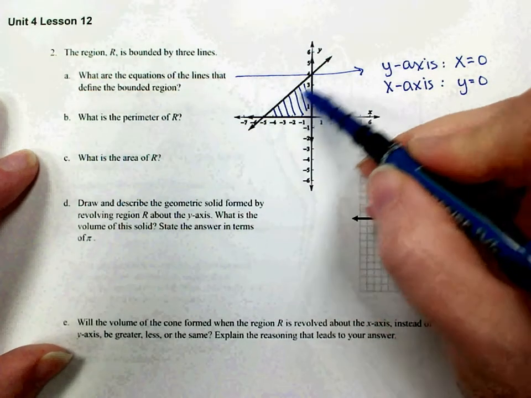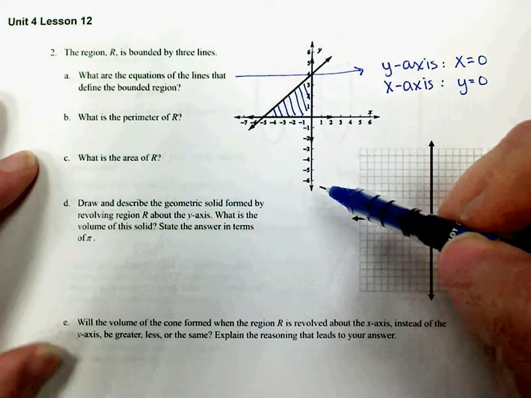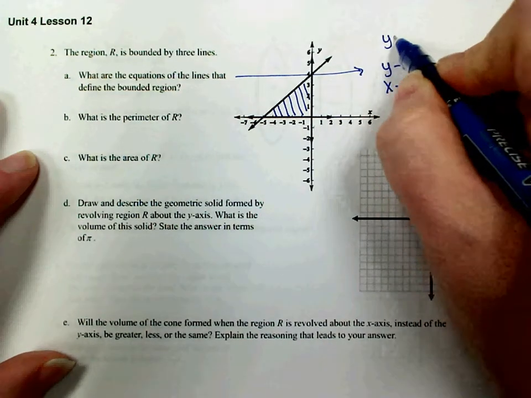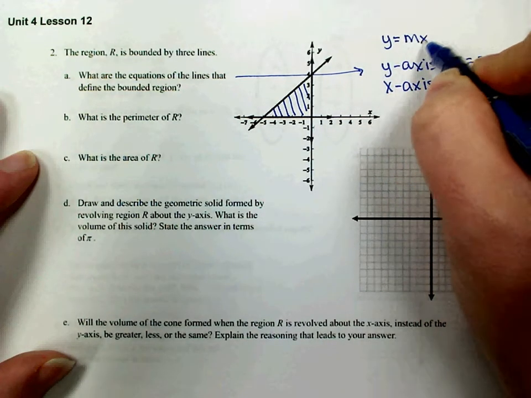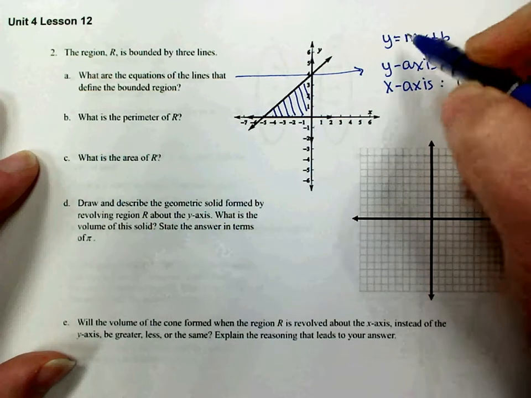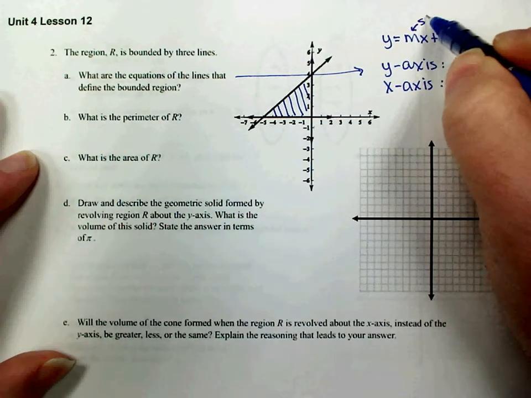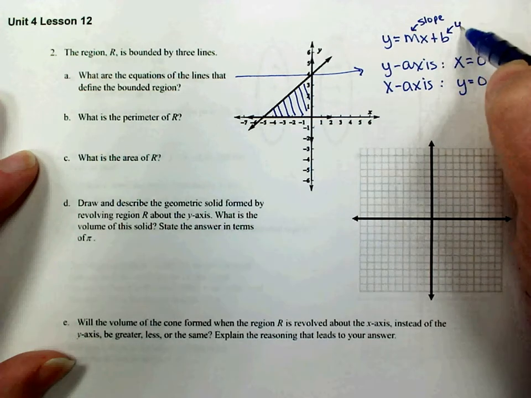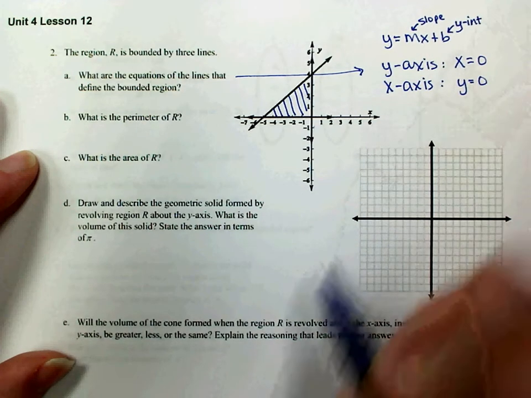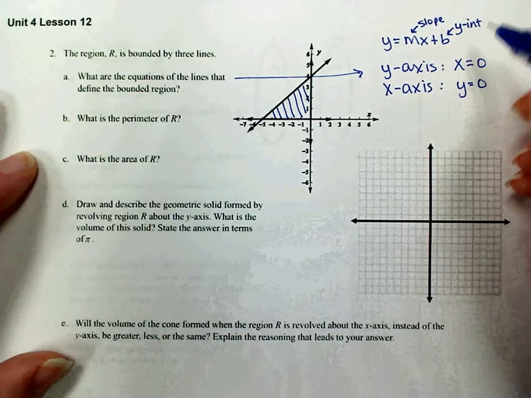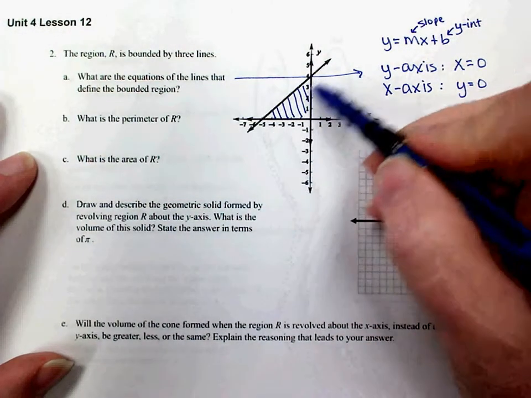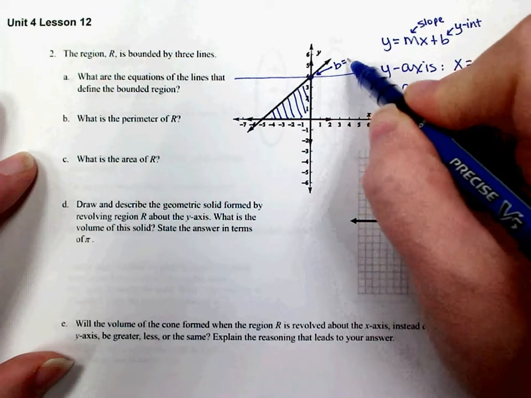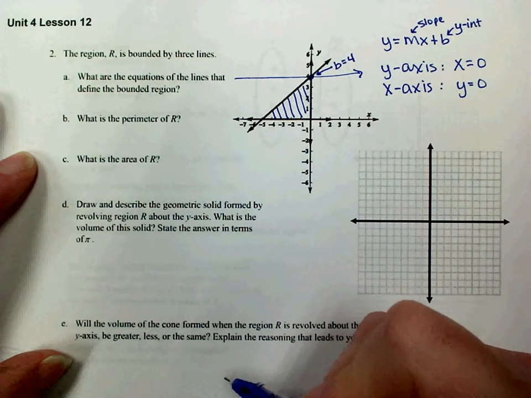Now this line we have to use, again, some Algebra 1 skills to remember that we write equations in the form y equals mx plus b, which requires us to know the slope of the line and where it crosses the y-axis, which we call the y-intercept. Well, the y-intercept is really easy to see. We can see this line crosses the y-axis at 4. So that tells me my b value is 4.